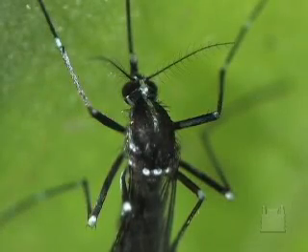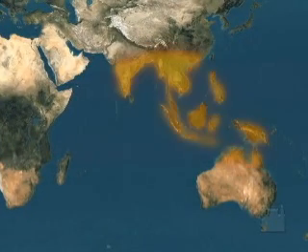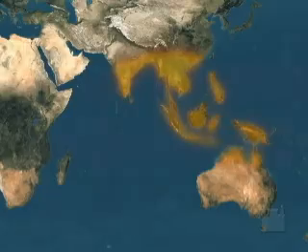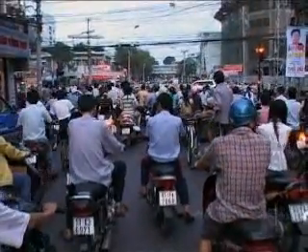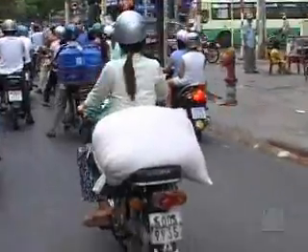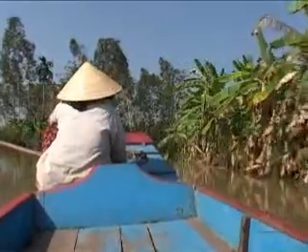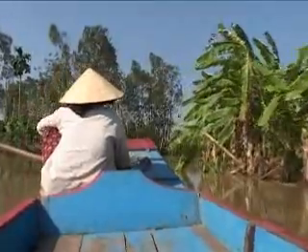Mosquitoes of the species Aedes albopictus, also known as Asian tiger mosquito, are natives of Asia and Oceania, occupying urban areas and burrow and semi-wild areas of these continents.